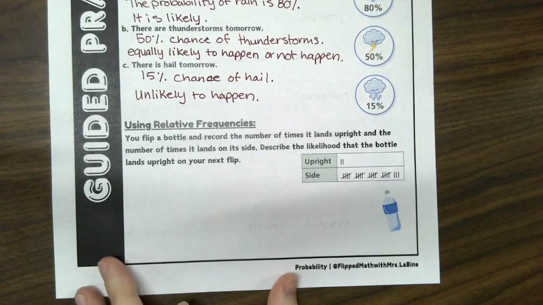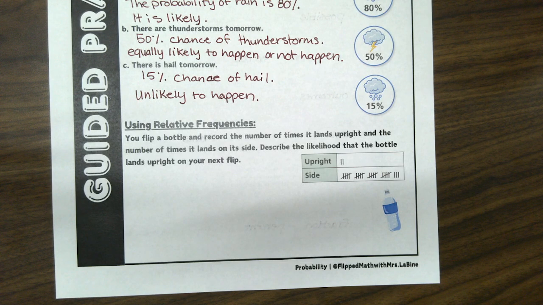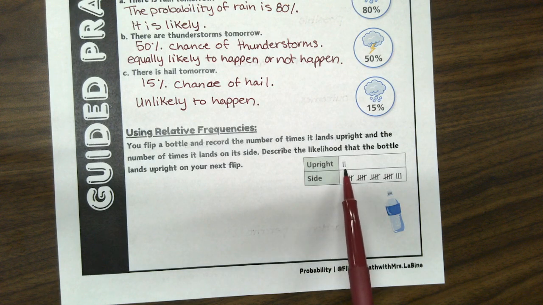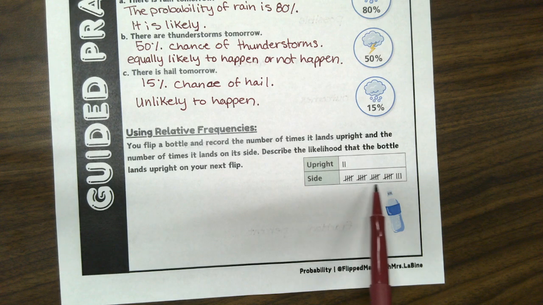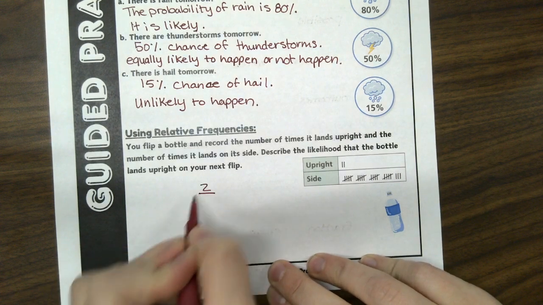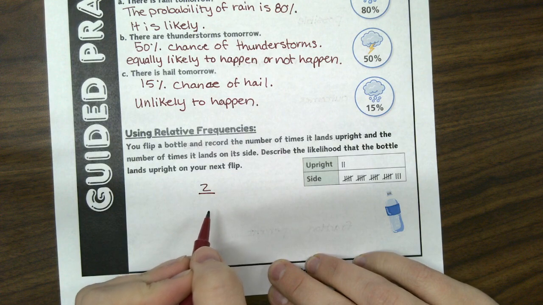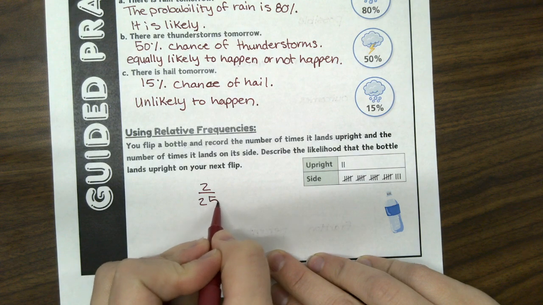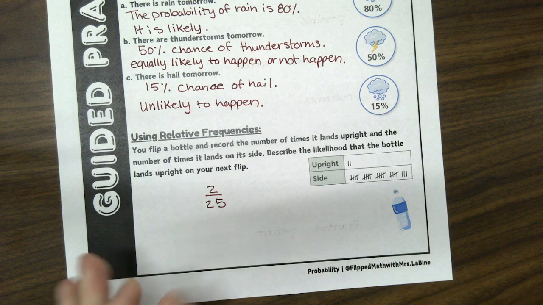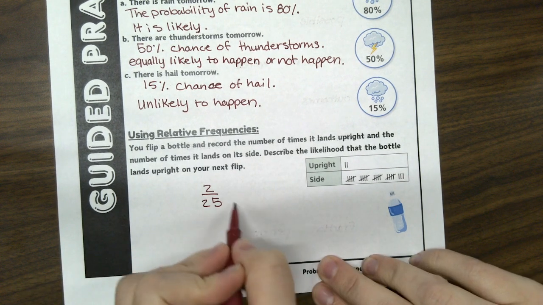Okay, so let's look at our last one. So using relative frequency, we are going to flip a bottle and record the number of times it lands upright and the number of times it lands on its side. Describe the likelihood that the bottle lands upright on your next flip. So here's what we have here. It landed upright twice, and it landed on its side 23 times. So I know the number of times the event occurred. It actually happened 2 times, right? What we wanted to happen. And the total amount of flips, which was 25. So the relative frequency is 2 to 25, or 8%.